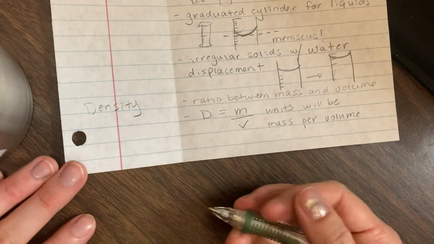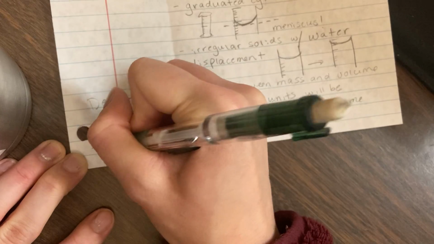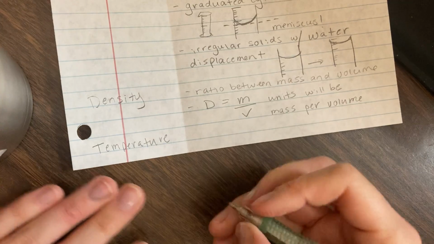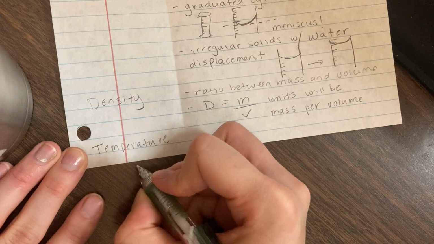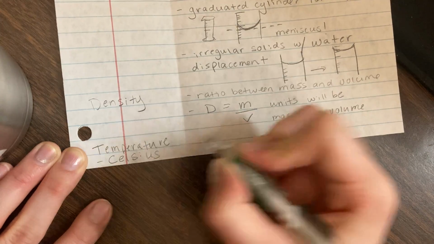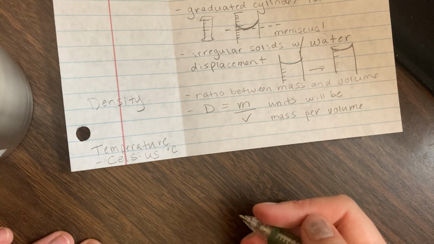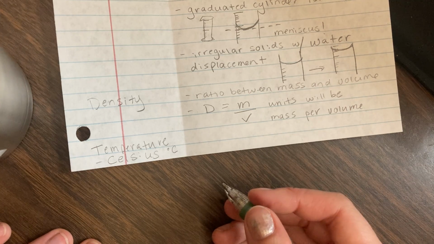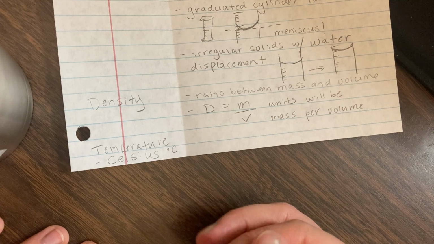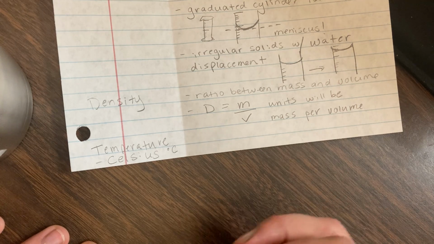So our very last metric type of measurement is going to be temperature. And temperature is measured in, I'm running out of space here, degrees Celsius. This temperature scale is based on the freezing point and boiling point of water. Water, when it freezes, they just called that 0 degrees Celsius. Water, when it boils, they just called that 100 degrees Celsius. So it's a nice scale from 0 to 100. It's easy to measure with.